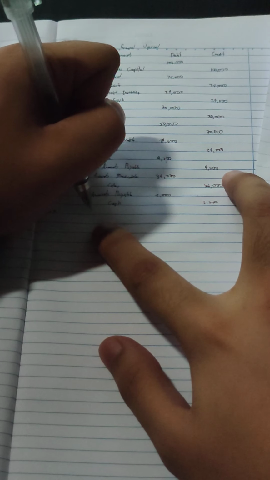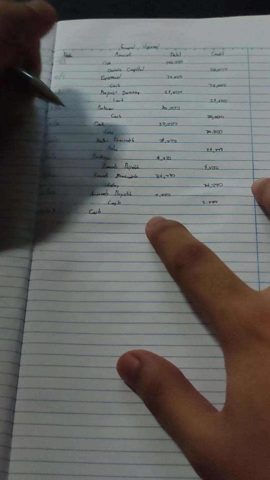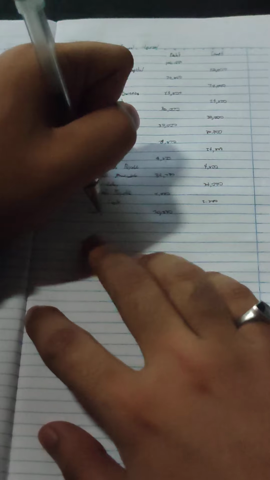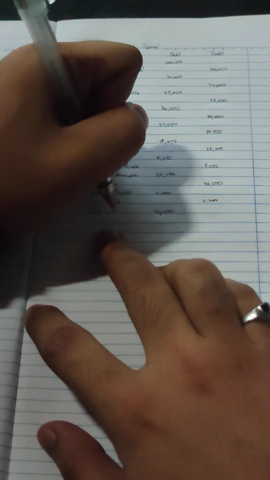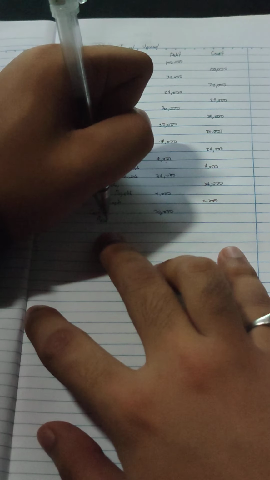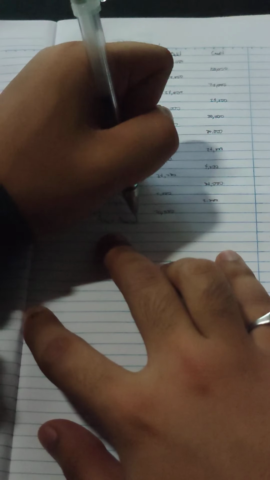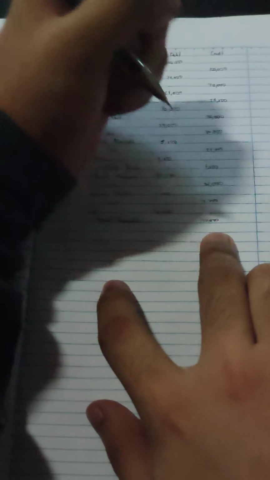So in order to increase cash, we will debit it. So cash 20,000 pesos, and to decrease accounts receivable it will be under credit accounts receivable for also 20,000 pesos.